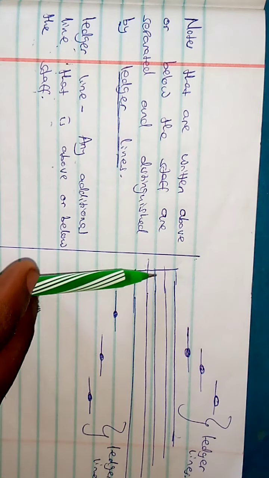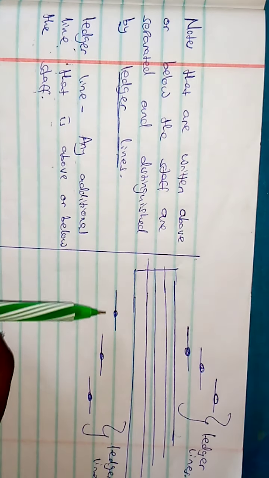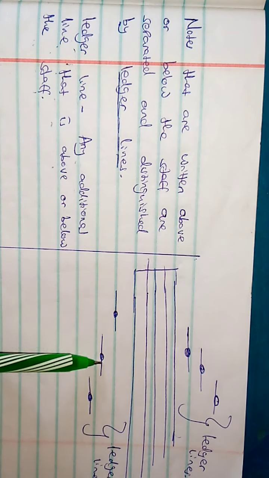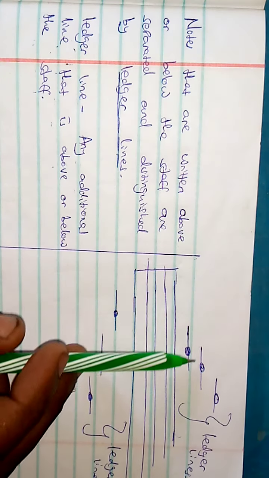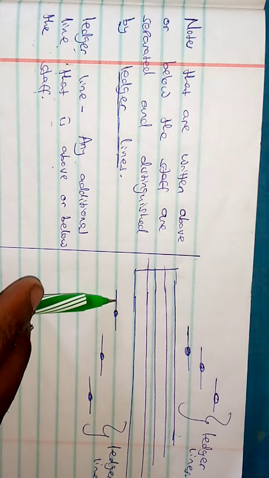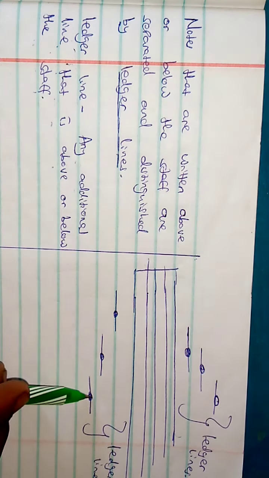Notes that are written above or below the staff are separated and distinguished by ledger lines. For example, in our case, this is our staff, and we have got additional lines below and above our staff. And on the lines we have notes.